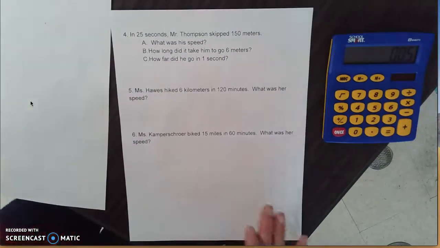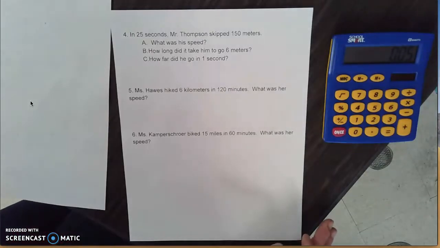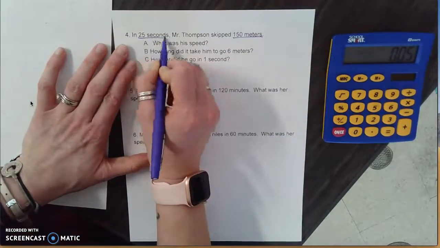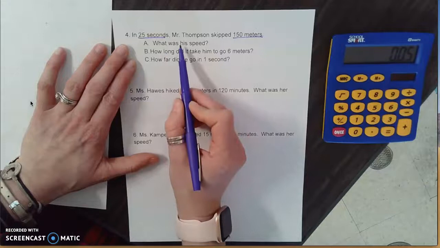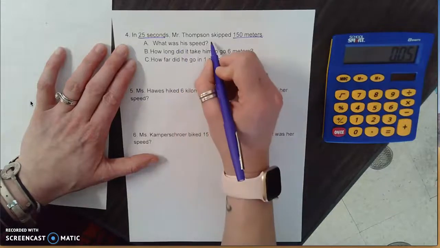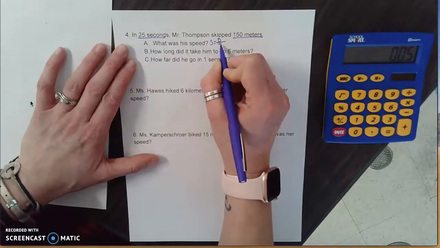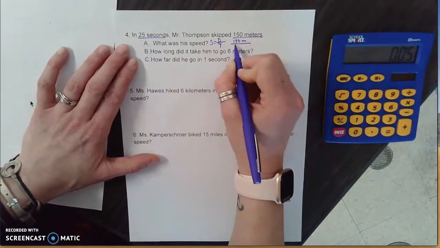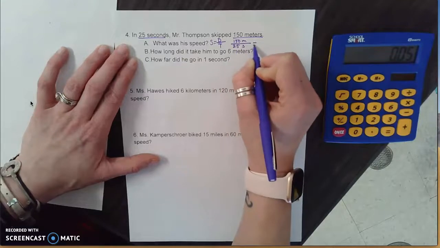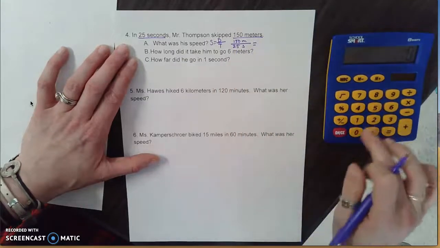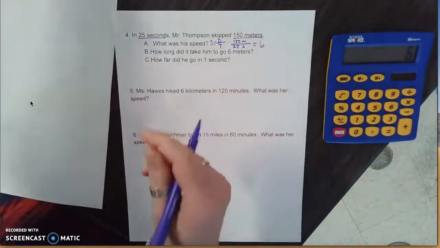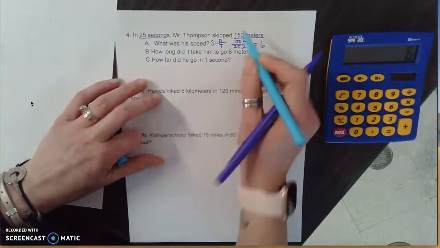Number 4, Mr. Thompson is skipping. Seems like something he'd do. He is going to skip 150 meters, and he's going to do it in 25 seconds. So I need to figure out his speed first. Speed equals distance divided by time. His distance is 150 meters, divided by his time of 25 seconds, gives us a speed of 6, and I need my unit of meters per second.